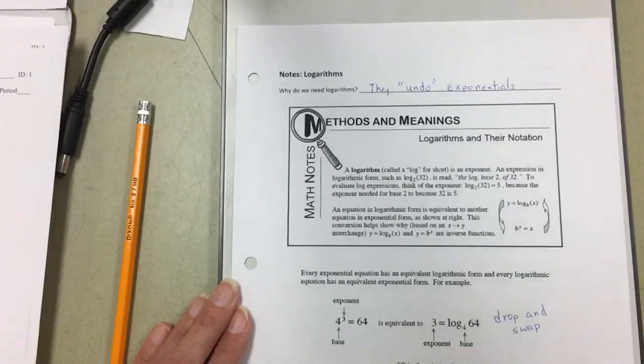So you'll look at this. If we start with this base here, this gets dropped. See how it went log and it went low to the base 4? And then we swap the next two things. The 64 comes with the 4. And the 3 is now by itself. So we drop it and swap it.